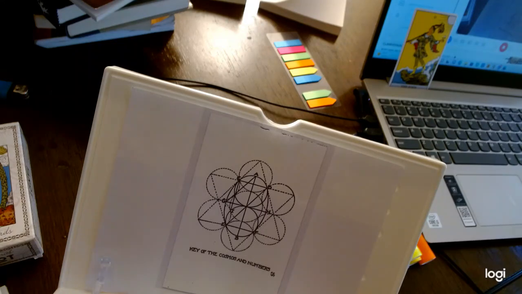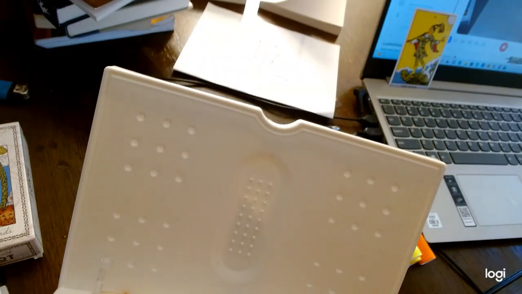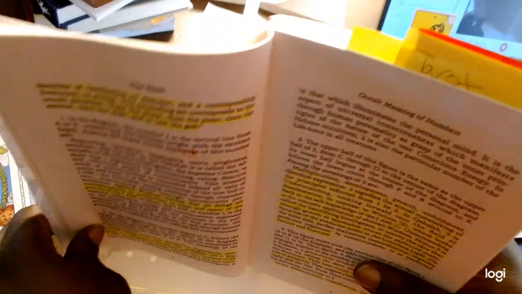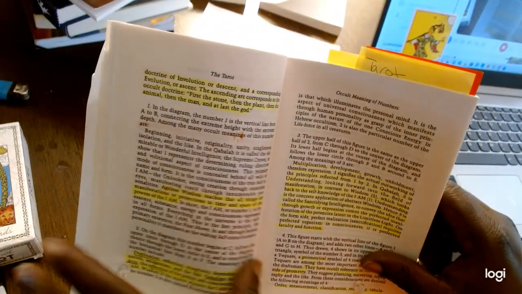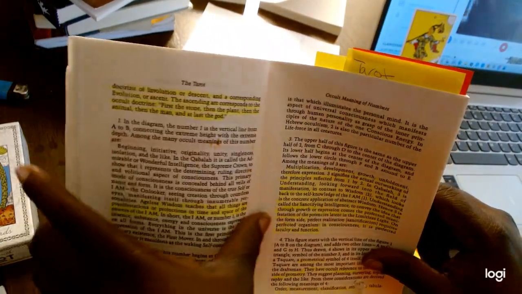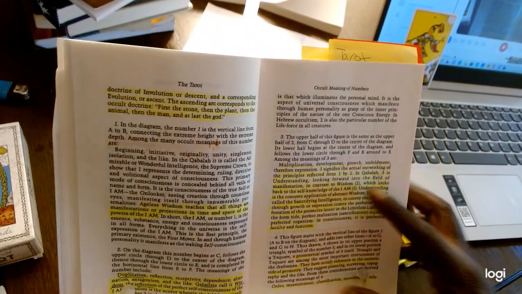The ascending arc corresponds to the occult doctrine. First the stone, then the plant, then the animal, then the man, and last the God, which is what I was just describing. That was the process I was just describing in terms of each plane striving towards the next. Now, Kabbalah only has 4 worlds, so once you reach the plane of man, what do you strive for? Godhood. God.